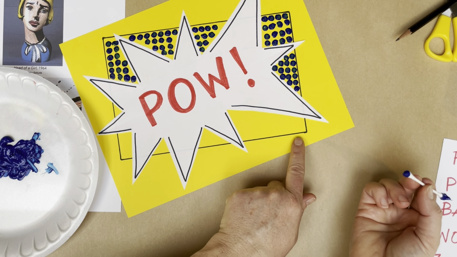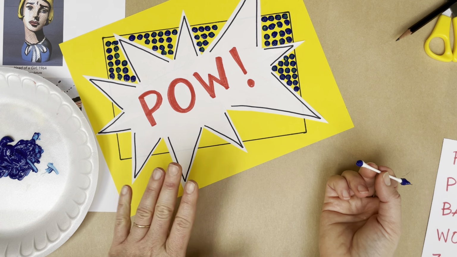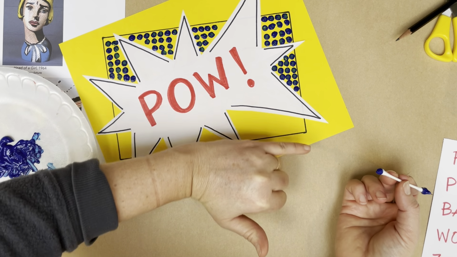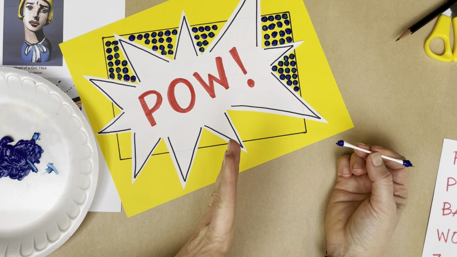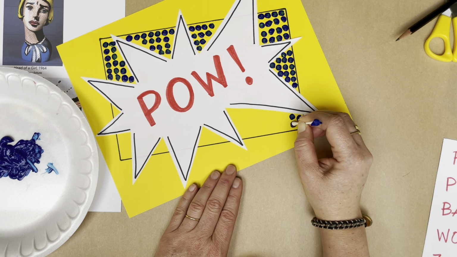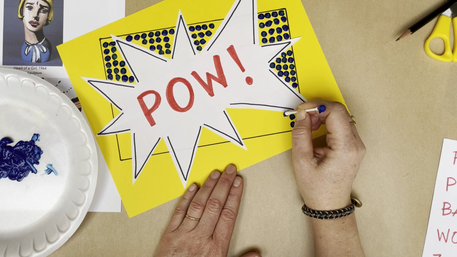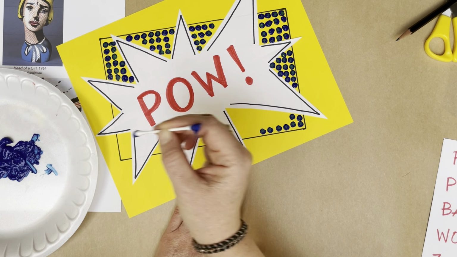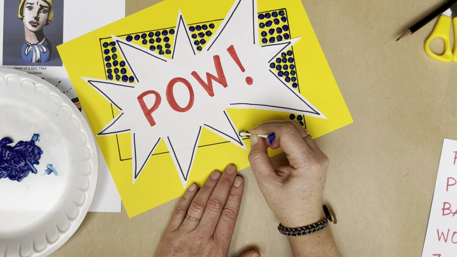I'm using my black rectangle as my guide to keep it straight. I'm not going down using the arrows, so I'm trying to use that. But again, just have fun creating these Ben-Day dots on your Roy Lichtenstein artwork.